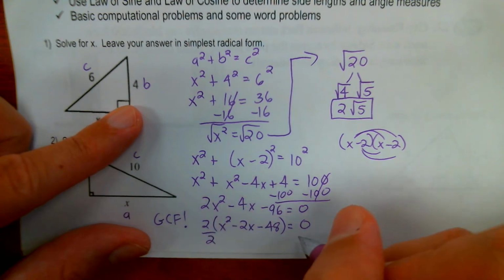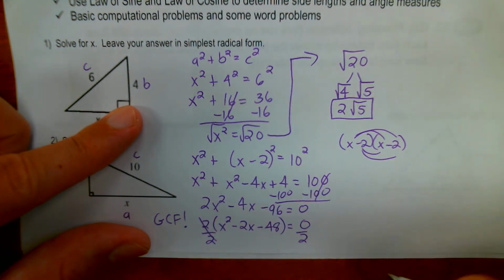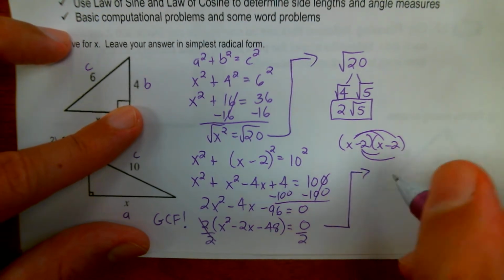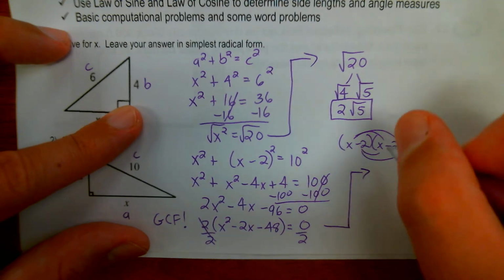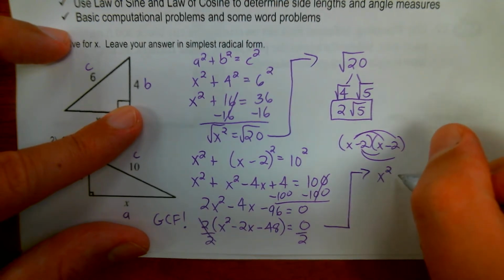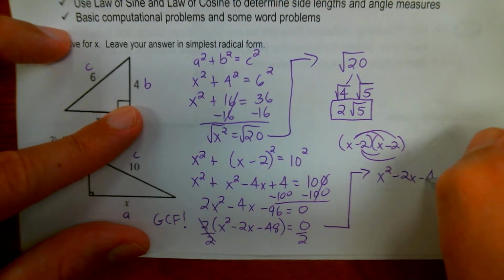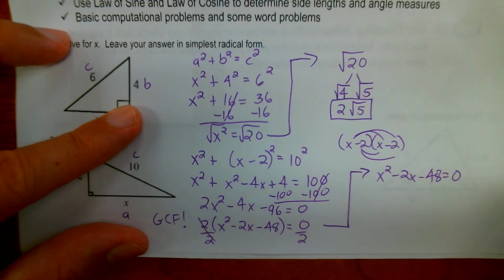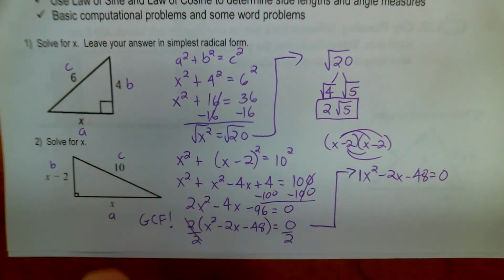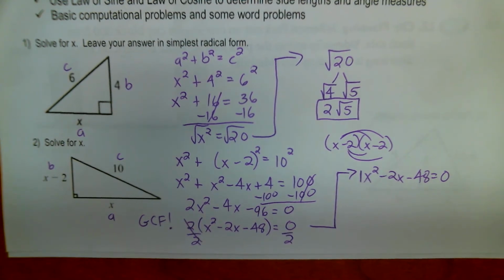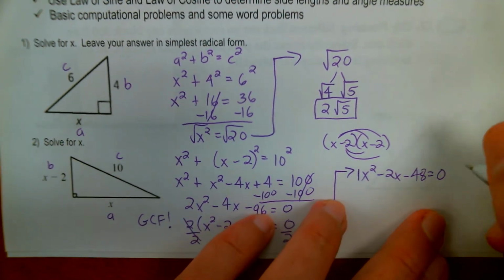All right. And remember, when you pull out the GCF, it just goes away, because if I divide both sides by the GCF, the 2's cancel, 0 divided by anything is just 0, and I'm left with this quadratic equation, x squared minus 2x minus 48 equals 0. Okay, now I have a 1 in front. We just made our life a whole heck of a lot easier because we factored out that GCF.